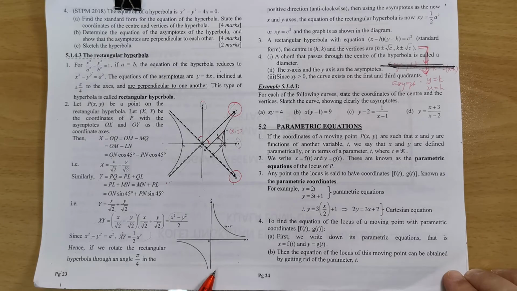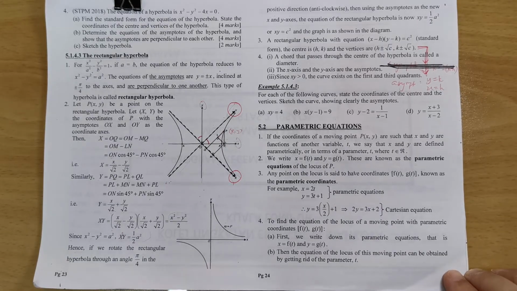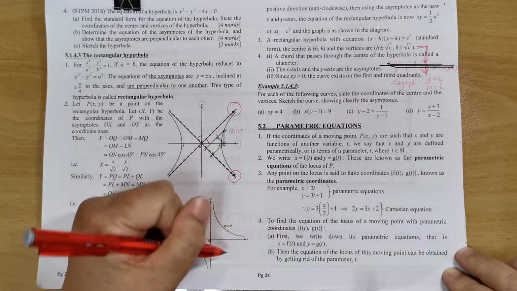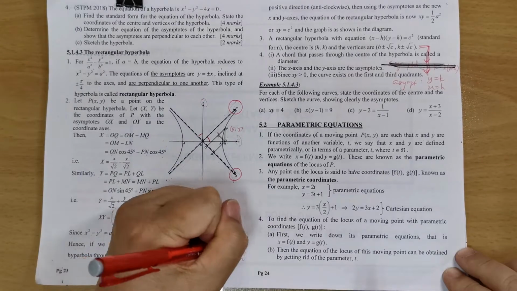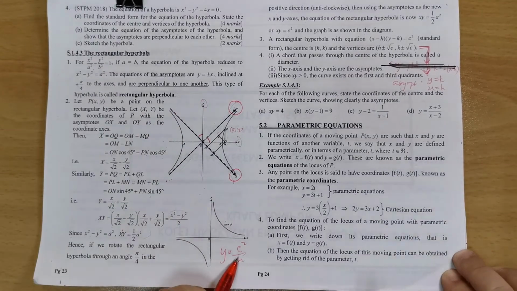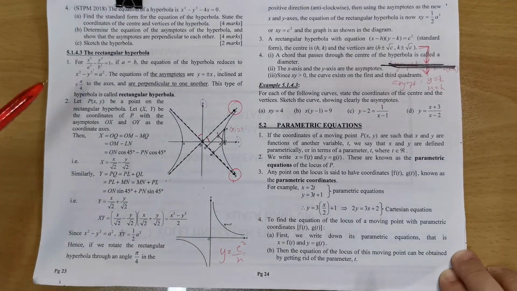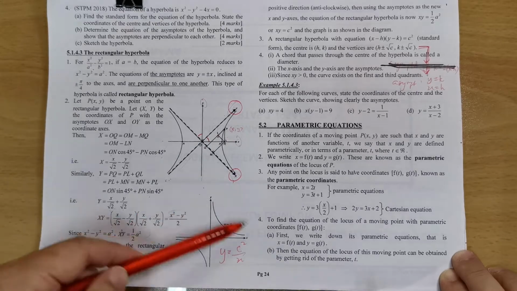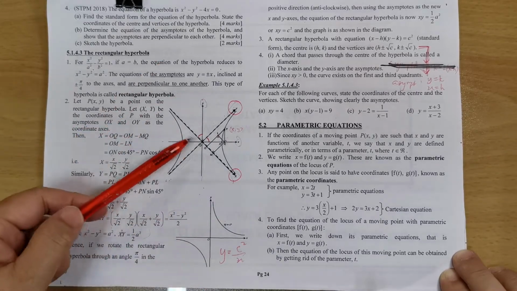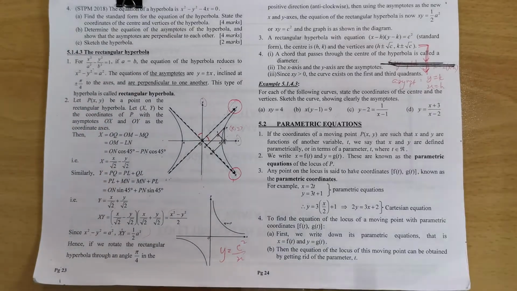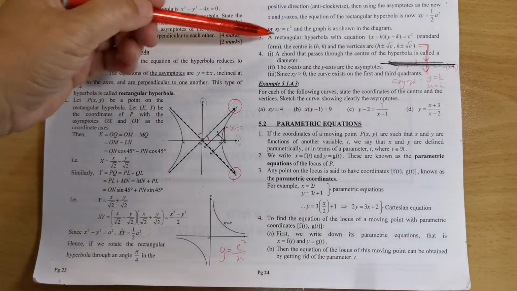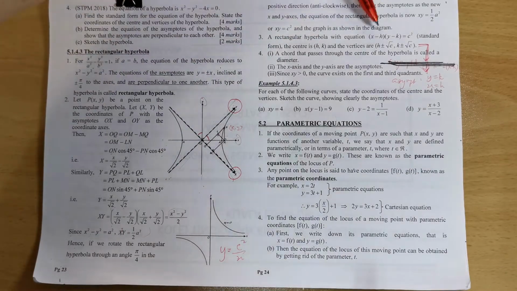What is this? It's very familiar to you, right? This is the reciprocal graph, which is y equals c over x. It's the 1 over x graph, remember? This reciprocal graph is related to hyperbola. It's actually a rectangular hyperbola.